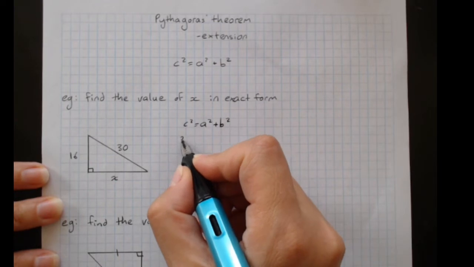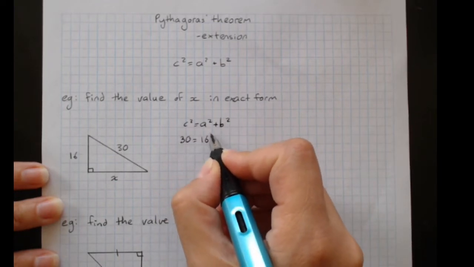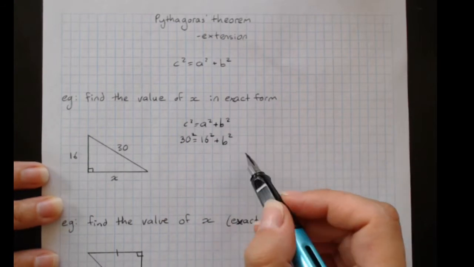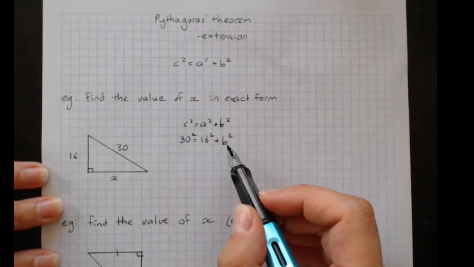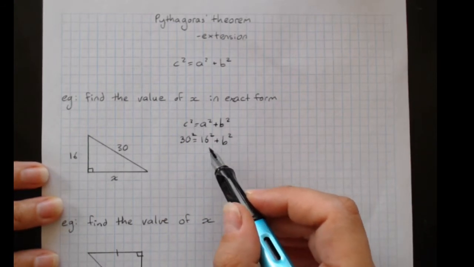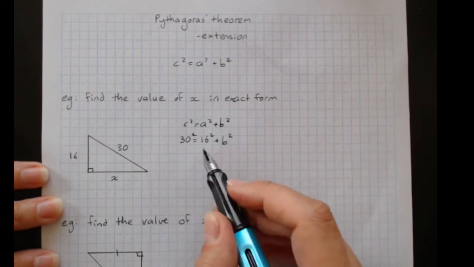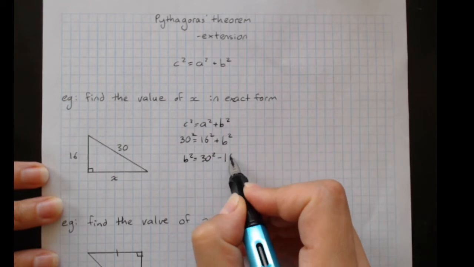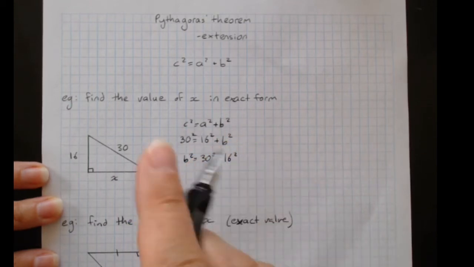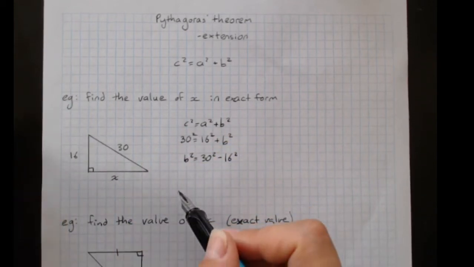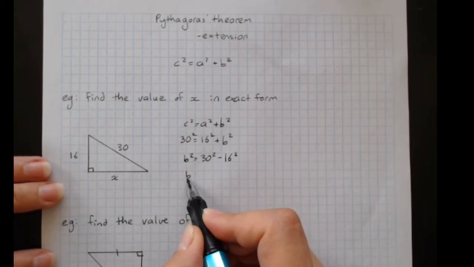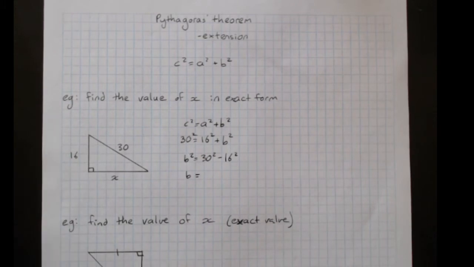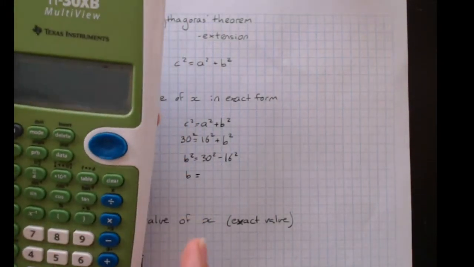substitute in our values, and of course we need to get b squared on its own. So we will be subtracting 16 squared from both sides. So b squared is 30 squared minus 16 squared, and I have of course flipped the sides there as well to get b over here. So b, grab our calculator at that point.